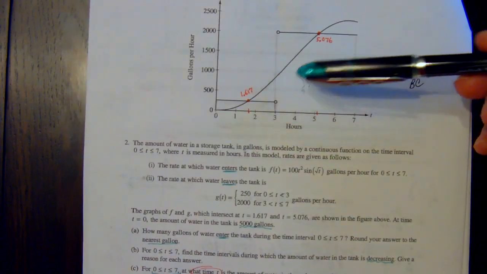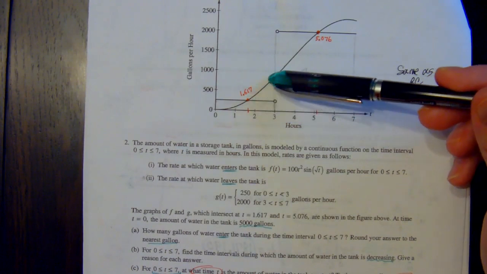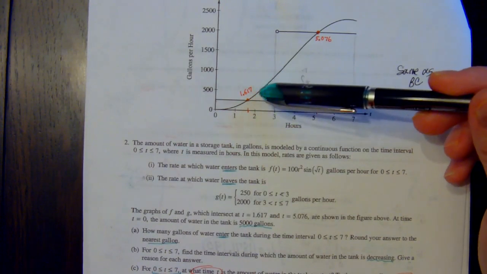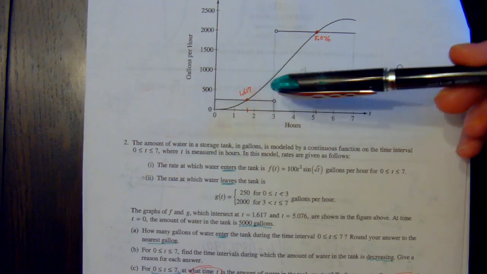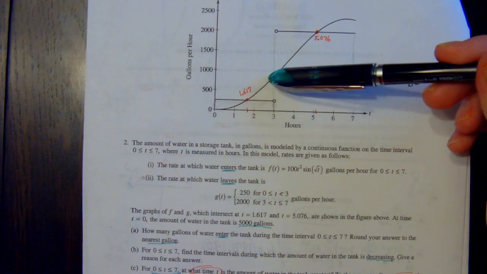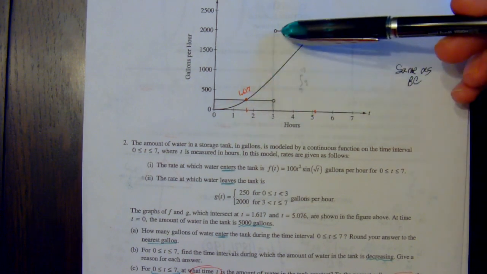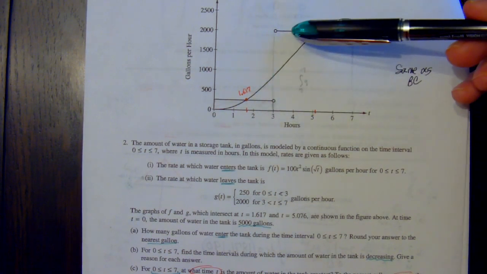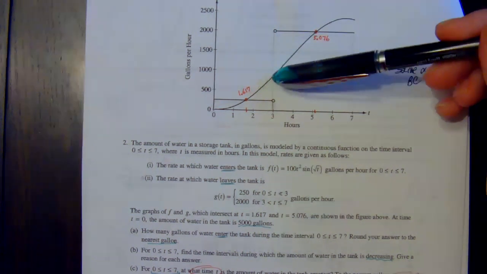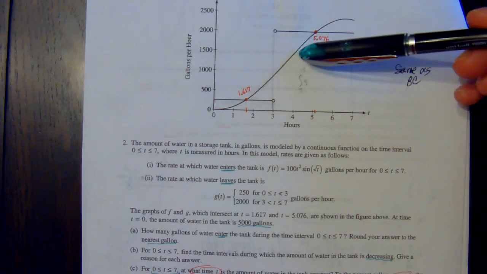Let me explain that. See how the entering amount is greater than the leaving amount. So in this interval, the water is going in faster, which means the total amount of water in the tank is increasing up until that point. And then right at 3, the total amount of water in the tank is decreasing. We already talked about the leaving amount being greater than the entering amount. So at T equals 3, on the other side of it, it changes to decreasing.